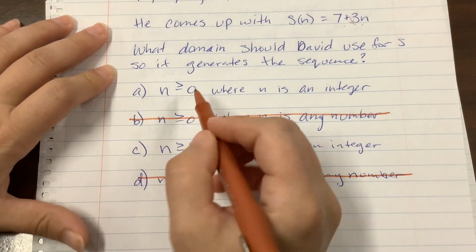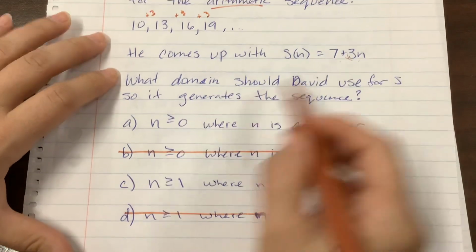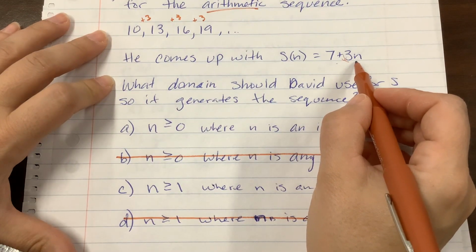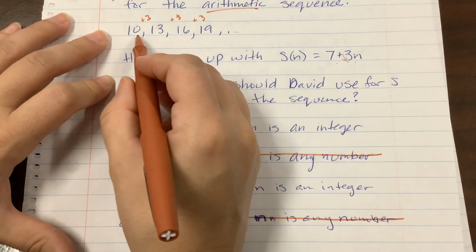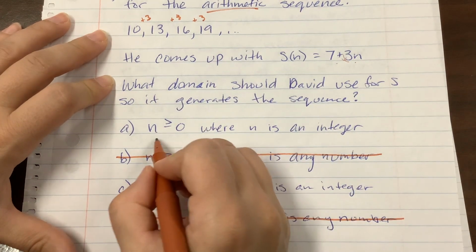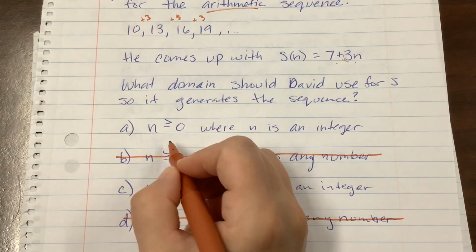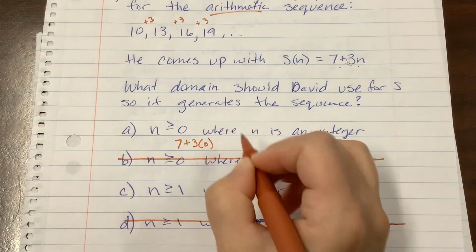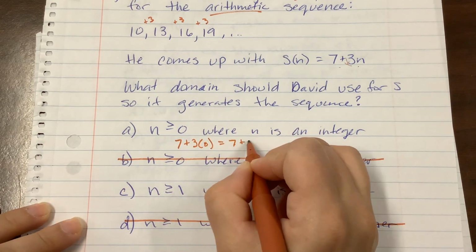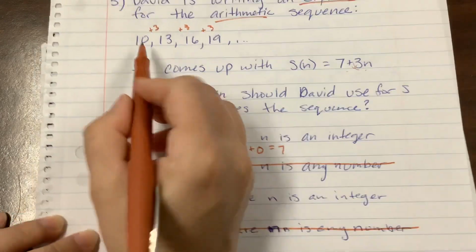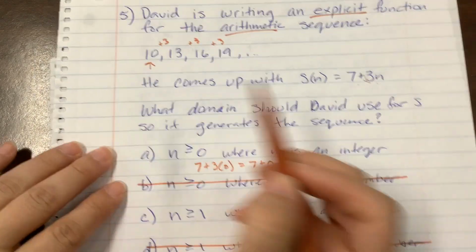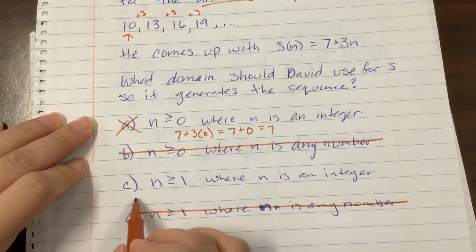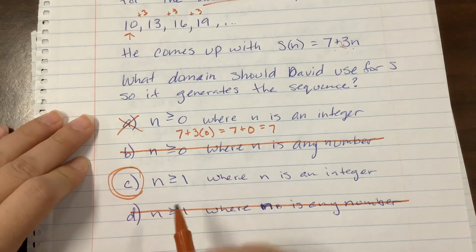So from here, if I put 0 in place of the n here, will it give me this? And then build off of that. So 7 plus 3 times 0, well, that's 7 plus 0, which is 7. Our first term is 10, so this is not an answer. That leaves us with C as the answer, and let's see why.